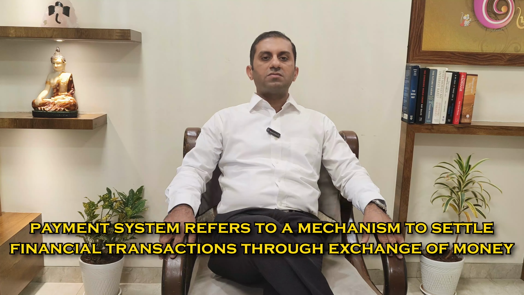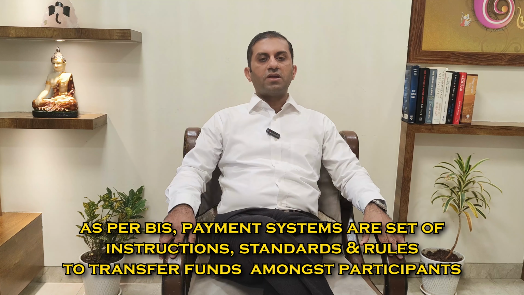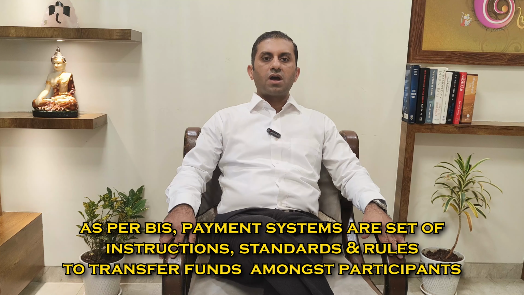So let's understand first what is payment system. Payment system is a mechanism to settle financial transactions through exchange of money. As per Bank for International Settlements, payment system is a set of instructions, standards and rules to transfer funds amongst participants. It includes participants and an entity which operates this arrangement.